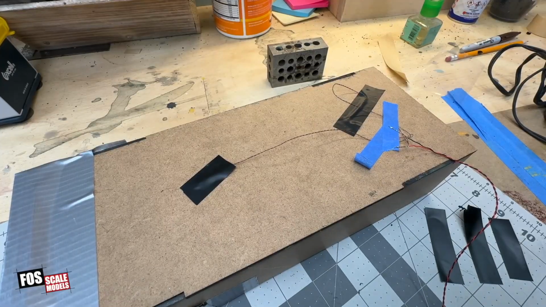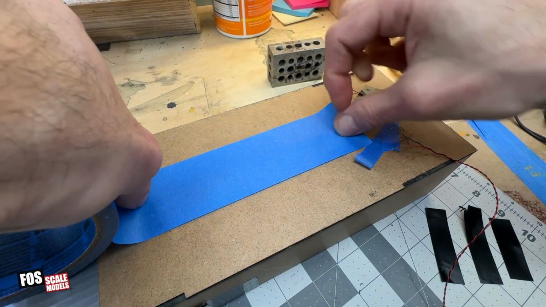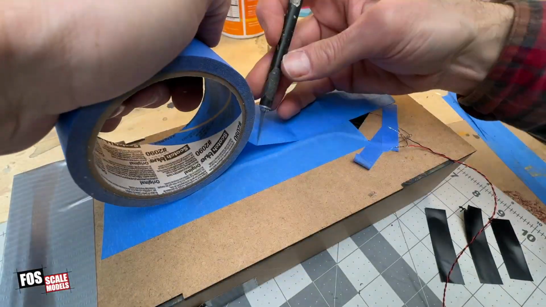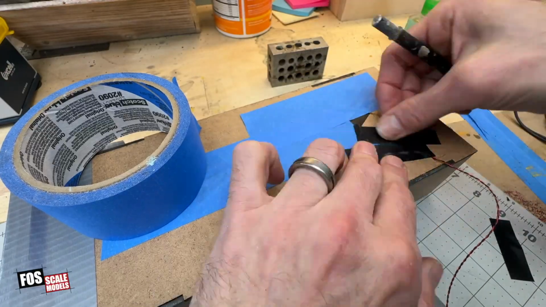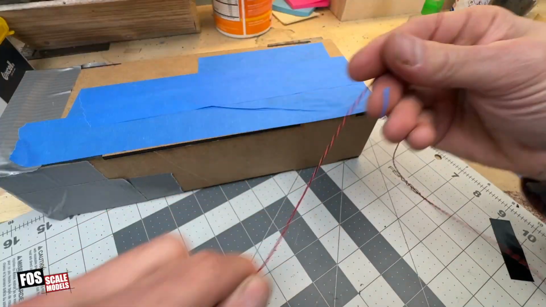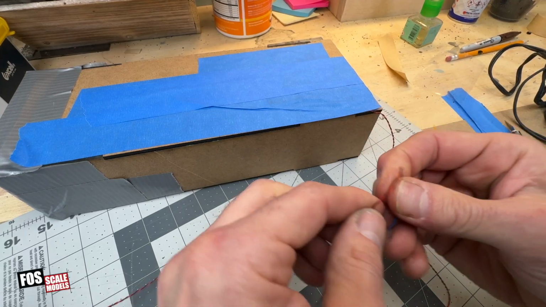So I'm going to neaten this up with some tape, just to keep that wire protected. This is our end here, which we need to strip.